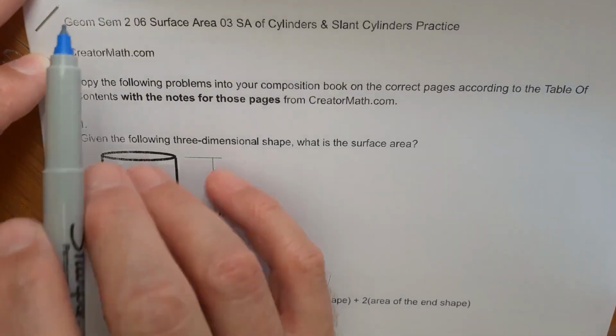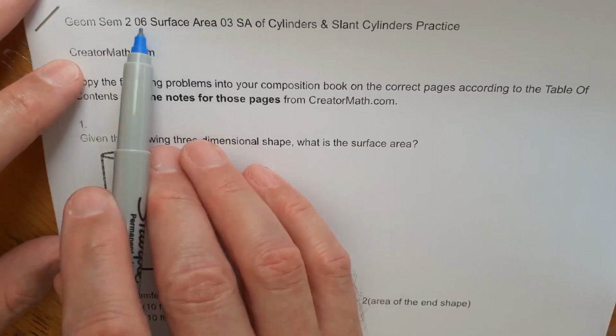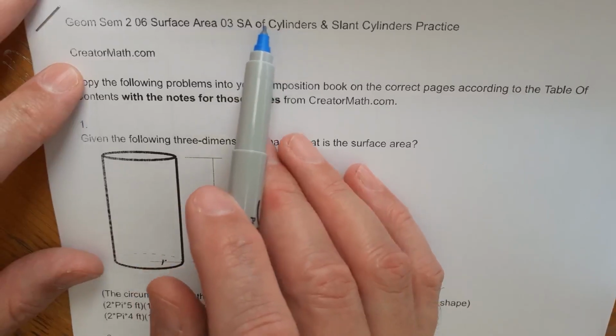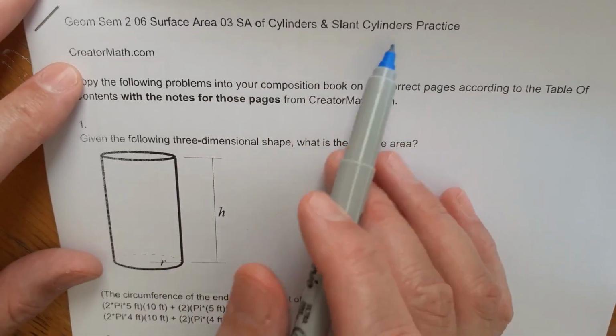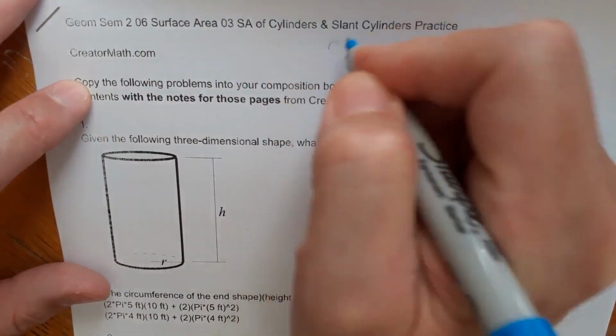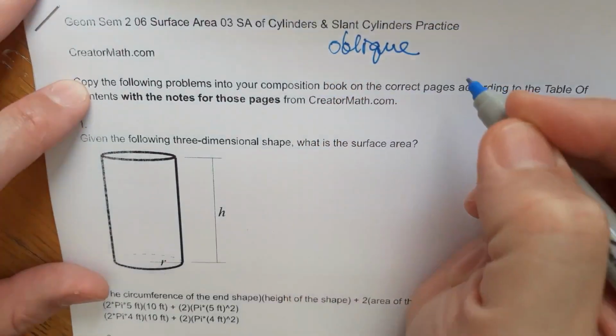Alright, so this is Geometry, Semester 2. It's the unit on surface area, number 6. It's the third lesson within that unit, on surface area of cylinders and slant cylinders, otherwise known as oblique cylinders. O-B-L-I-Q-U-E, oblique.